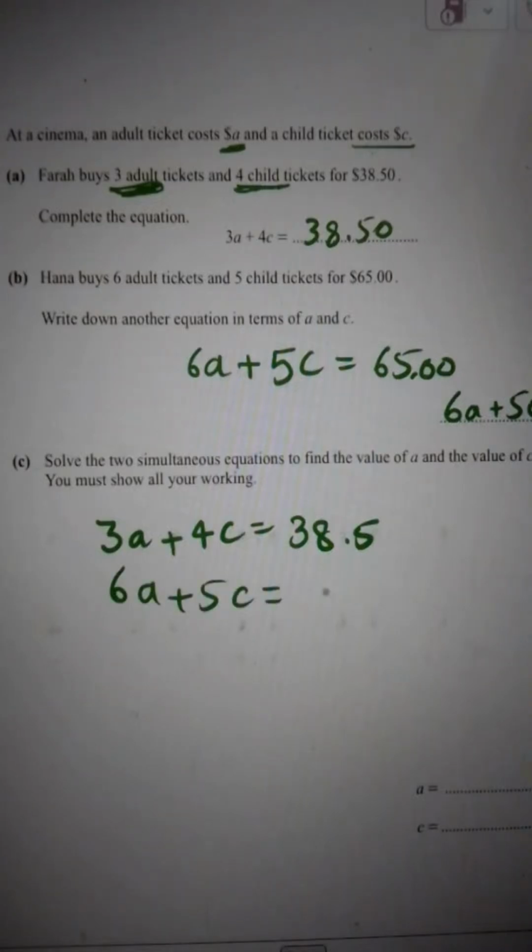So 3a plus 4c is equal to 38.5. This is one equation, and the second is 6a plus 5c is equal to 65. Now we have to multiply the first equation by 2.